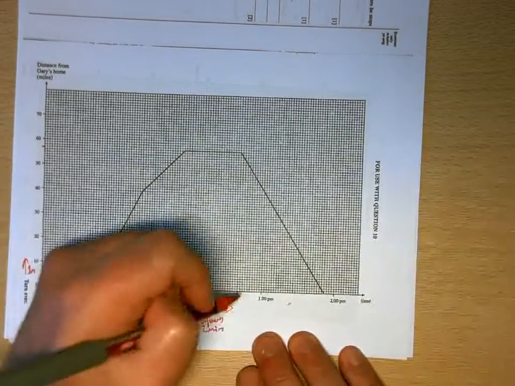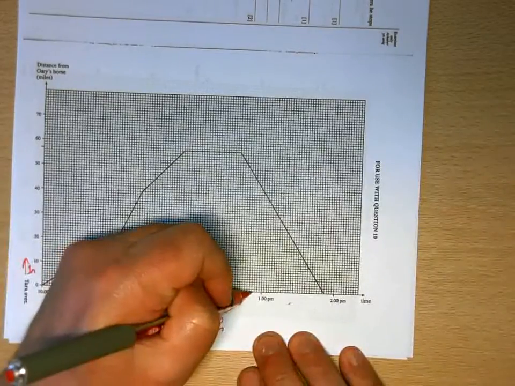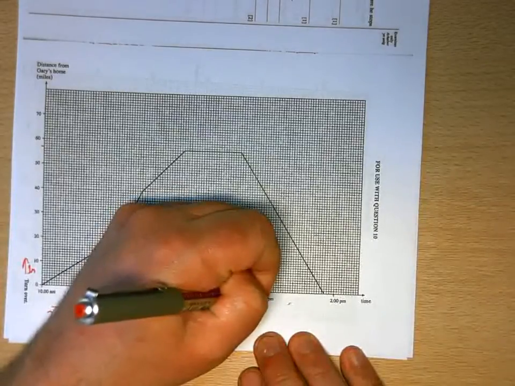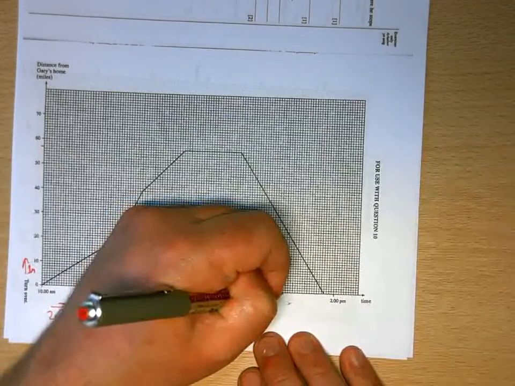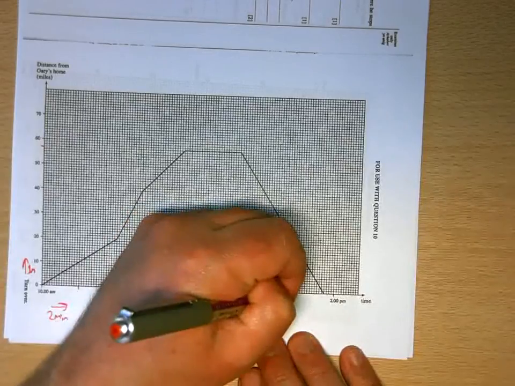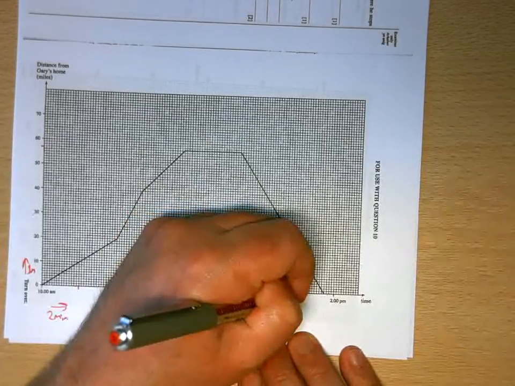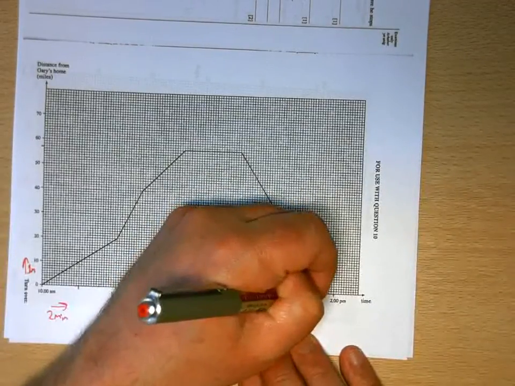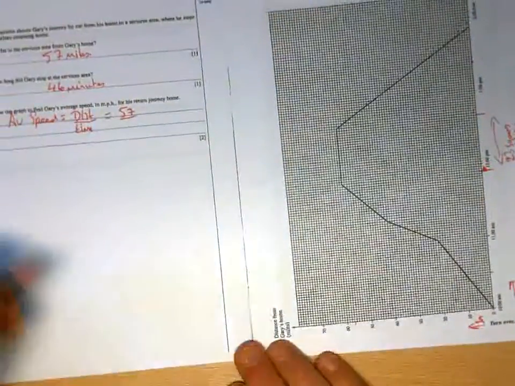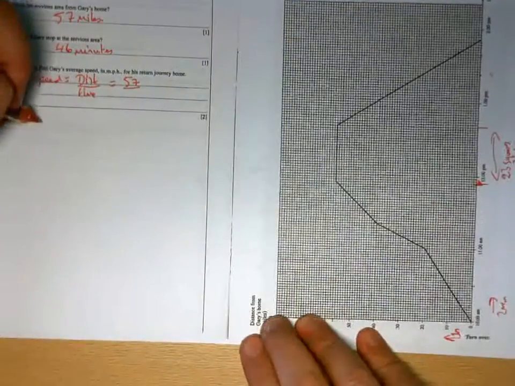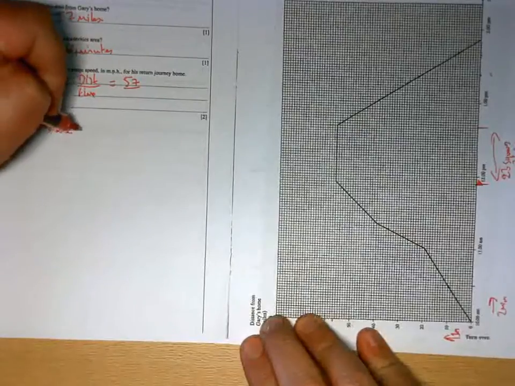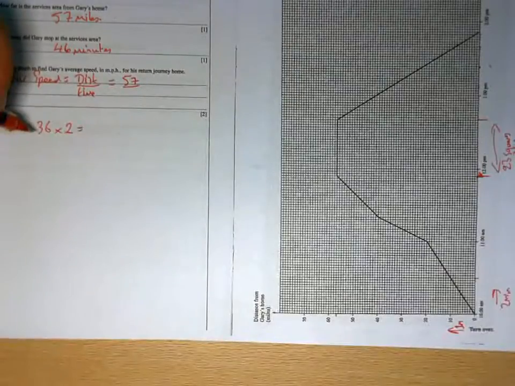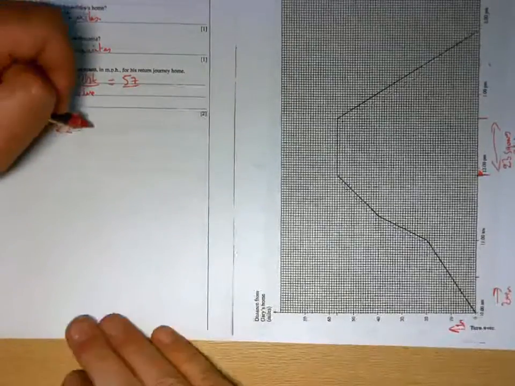Now, 1, 2, 3, 4, 5, 6, 7, 8, 9, 10, 11, 12, 13, 14, 15, 16, 17, 18, 19, 20, 21, 22, 23, 24, 25, 26, 27, 28, 29, 30, 31, 32, 33, 34, 35, 36 lots of two minutes. So that's going to be 72 minutes.